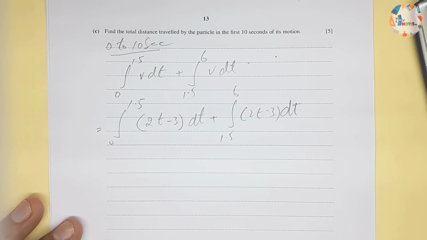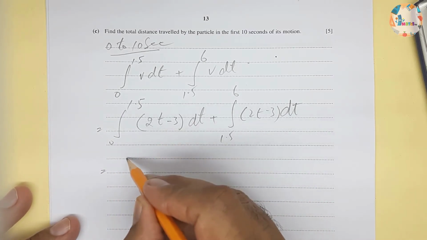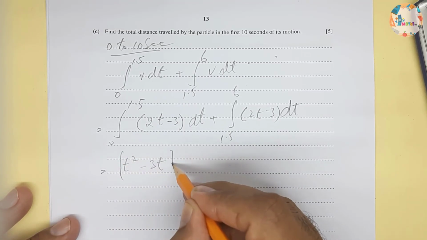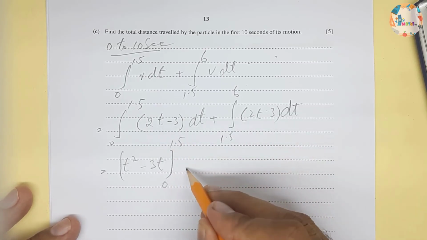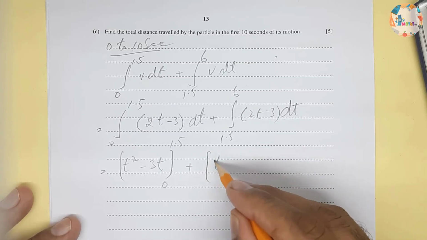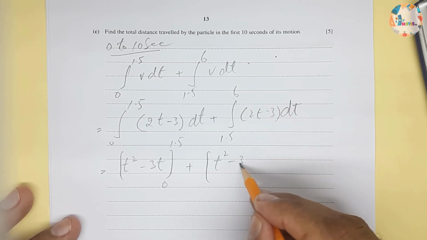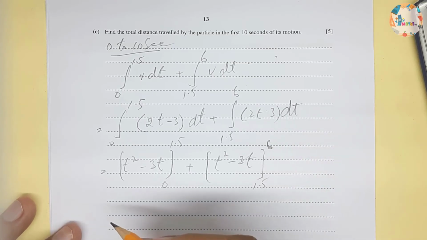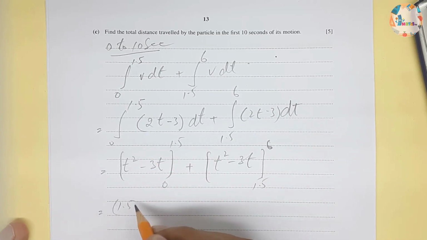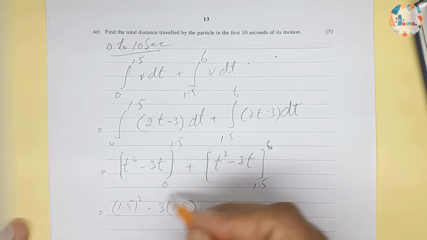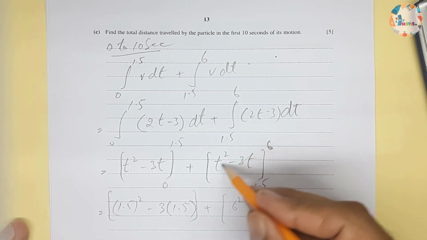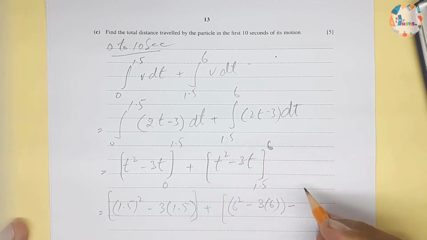Now the integral of this will be 2t squared divided by 2, so it will be t squared minus 3t. We will write the limits 0 to 1.5, plus t squared minus 3t with limits 1.5 to 6. Now we have to replace the limits. If we replace the upper limit, this will be 1.5 squared minus 3 into 1.5. The lower limit will be 0, so I'm ignoring that one. Plus 6 squared minus 3 into 6 is the upper limit, and minus the lower limit, 1.5.